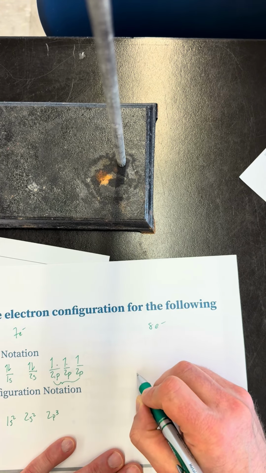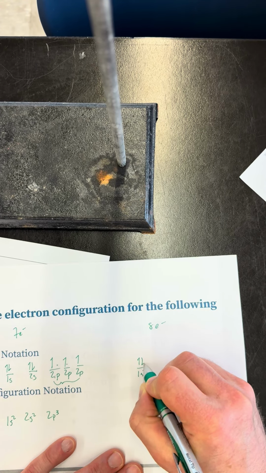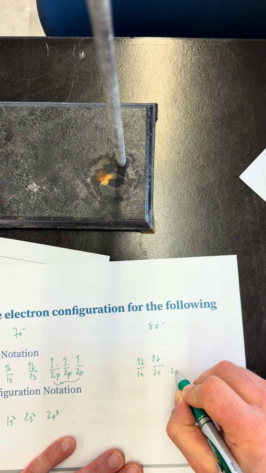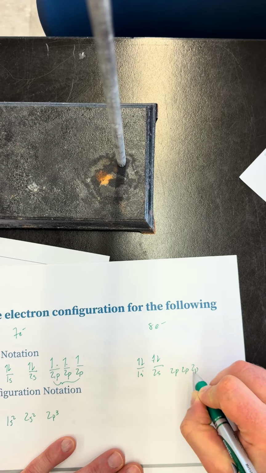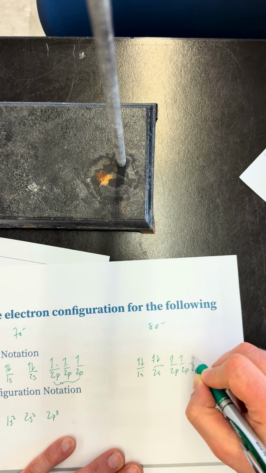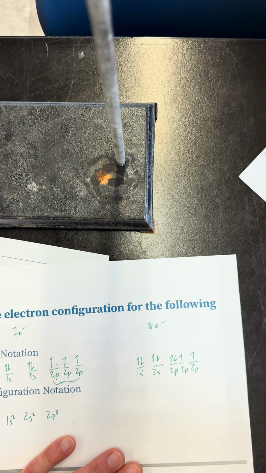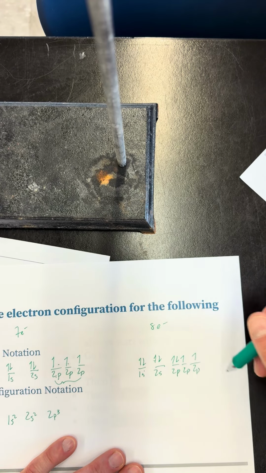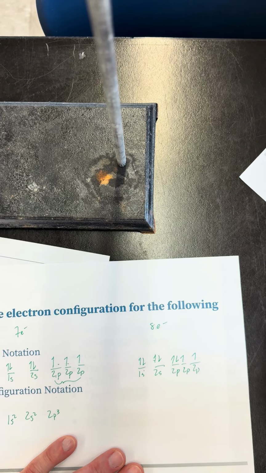Now, if by chance I had an atom that had, let's say, 8 electrons, this would look a little bit different. It would look like 1s, arrow up, arrow down, 2s, arrow up, arrow down, 2p, 2p, 2p, arrow up, arrow up, arrow up, and then finally arrow down. So we always go up, up, up before we double them up and go down.